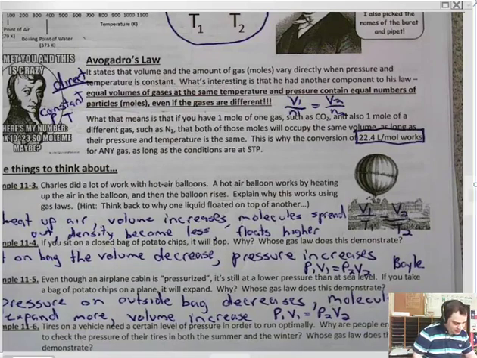Tires in a vehicle need a certain level of pressure to run optimally. Why are people encouraged to check their tire pressures in both the summer and the winter? Whose gas law does it demonstrate? Oh boy, here.